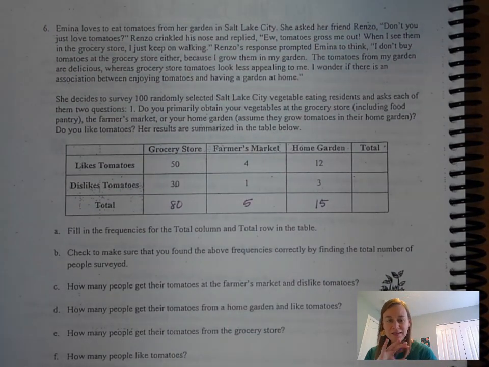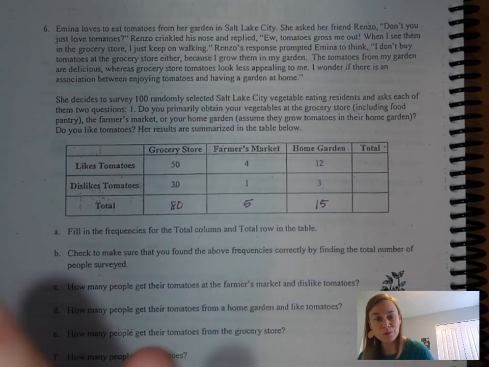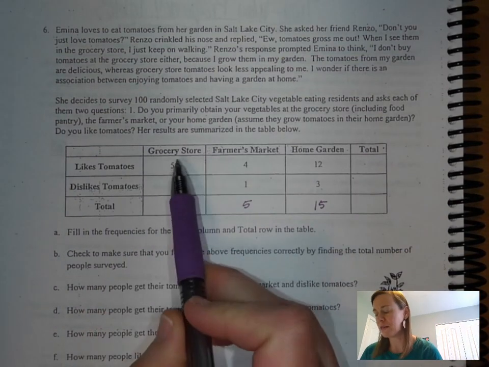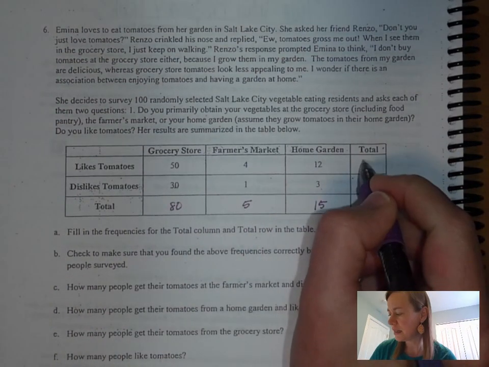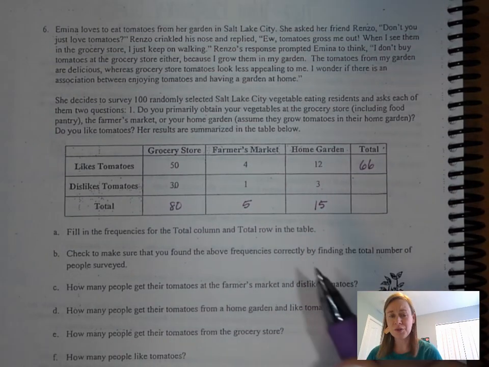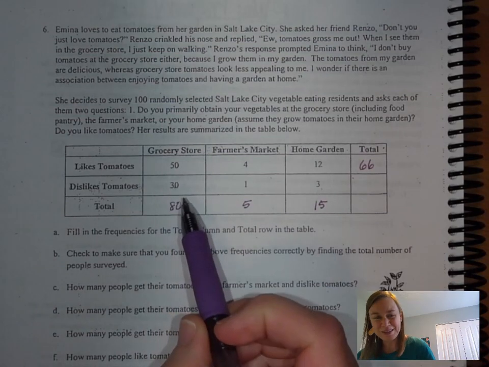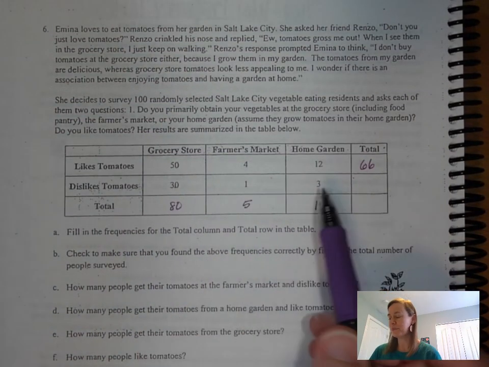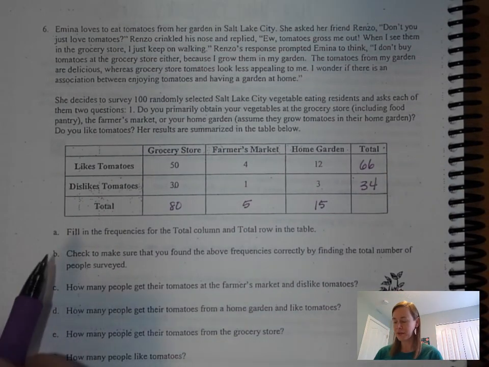Now we need to get the rows in there, and the rows are going to go this way. So for likes tomatoes, we have 50 plus 4, which is 54, plus 12 is 66. And it's totally fine if you guys want to use a calculator on these, by the way. I will definitely be using one in a second. For dislike tomatoes, we have 30 plus 1 is 31, plus 3 is 34. Okay, so that was part A.